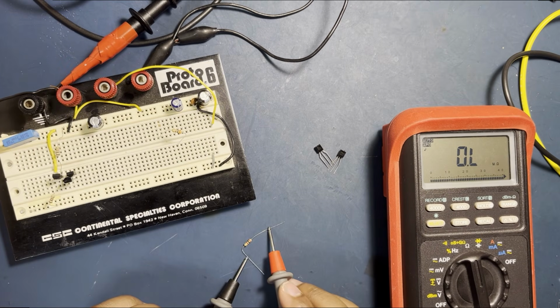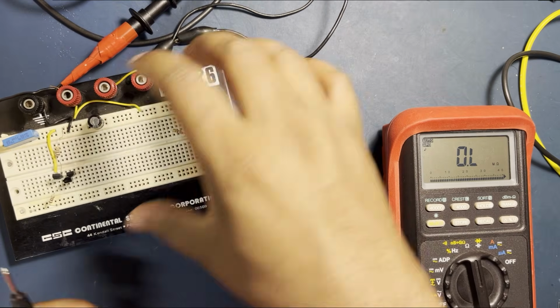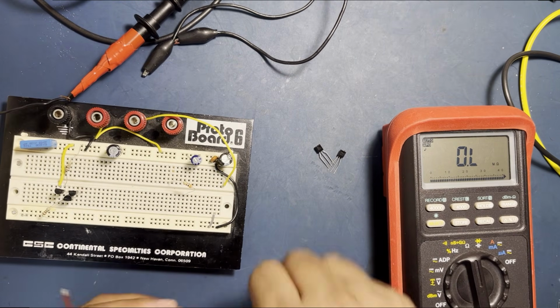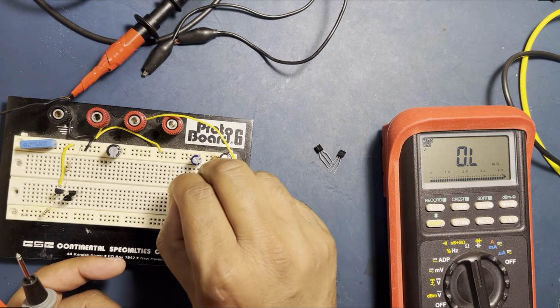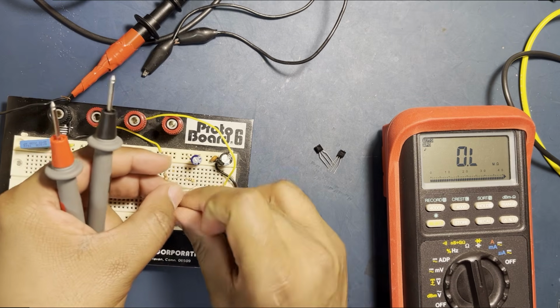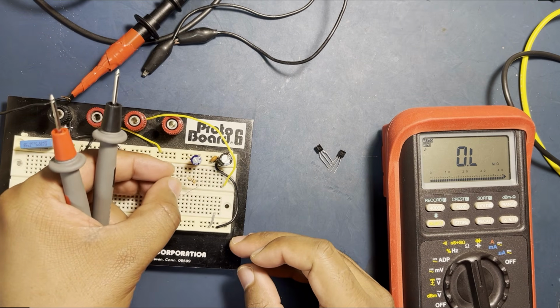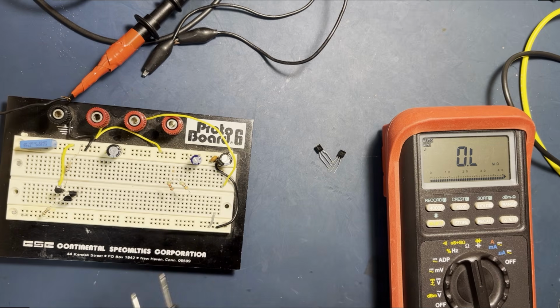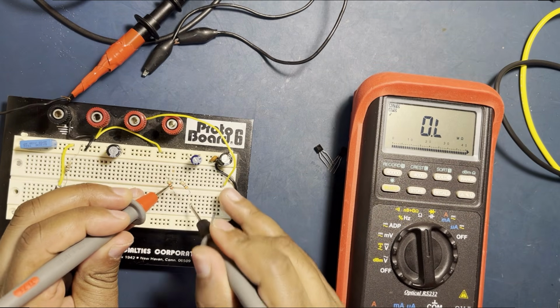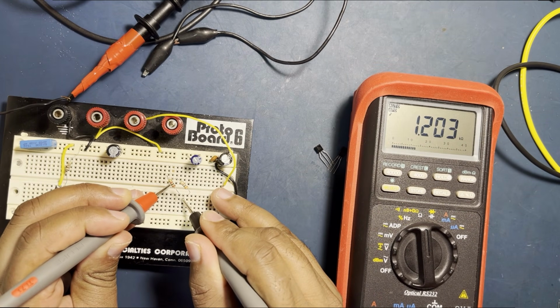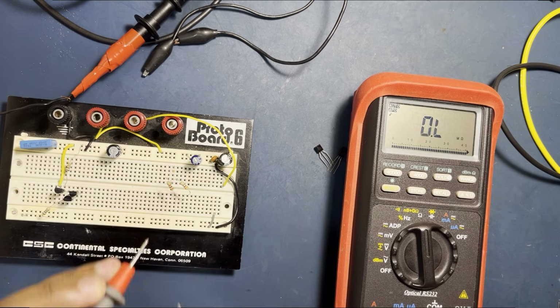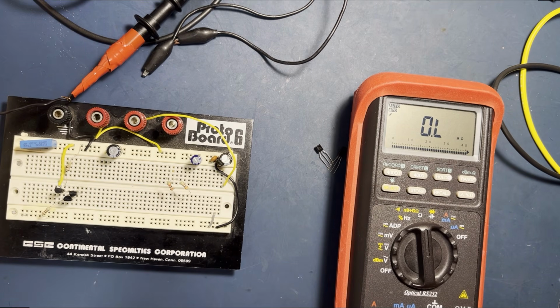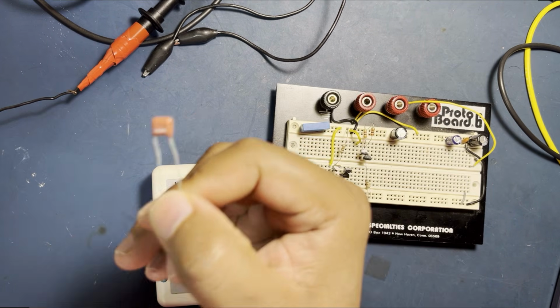Just quickly measure it here. And we get 2K, right? So now if I put that in parallel with it, just a quick demonstration of how you can make up resistors with what you have. And we get 1.2K, right? So that's what I'm going to use. So 2K, 3K in parallel to get 1.2K.